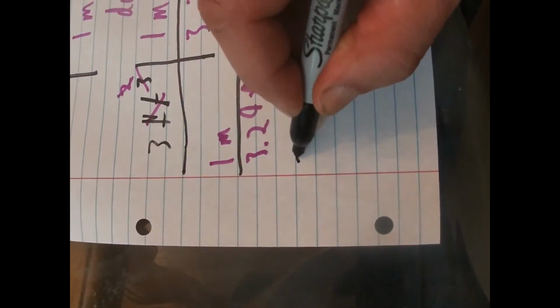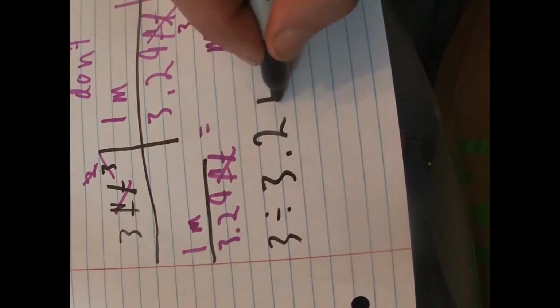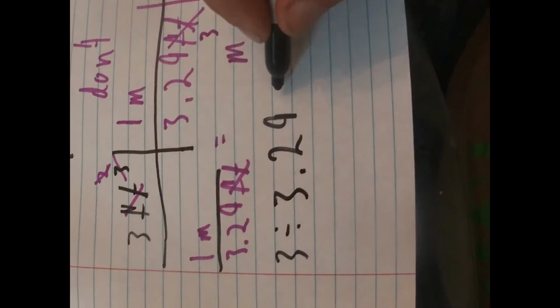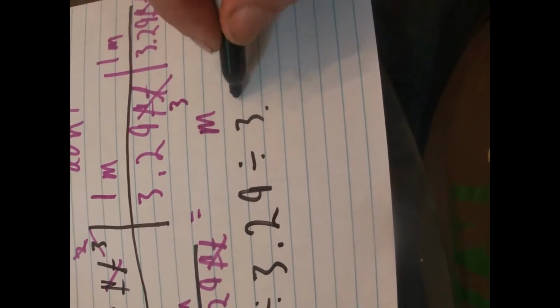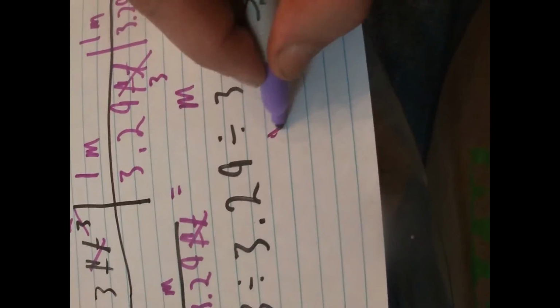That's good, and this is the easiest way to do this. You go 3.29 because 3.29 is on the bottom. That's how you're going to do it. You just divide by. You can't go divide by times by.